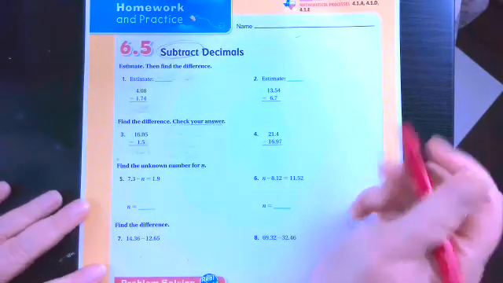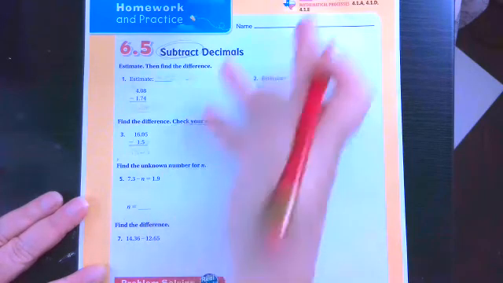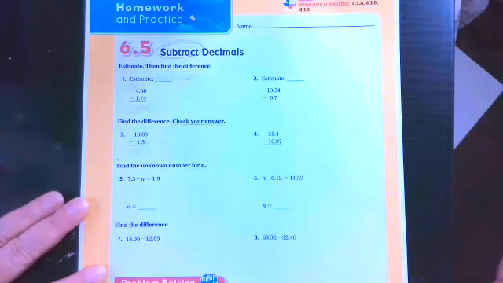Okay, so the first one, we did this in class, so if you weren't here, this is what we did. You can follow along on your own paper if you printed it out from the PowerPoint, or you can just follow along, but I'm going to move pretty fast since this is what we did in class.